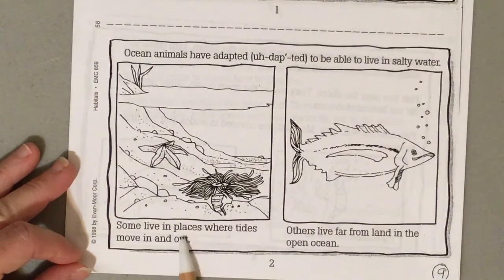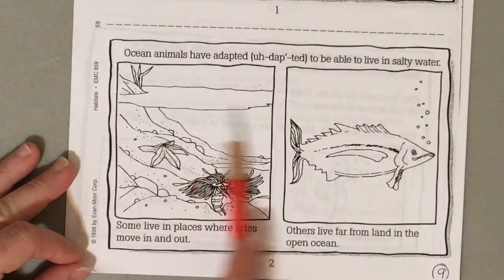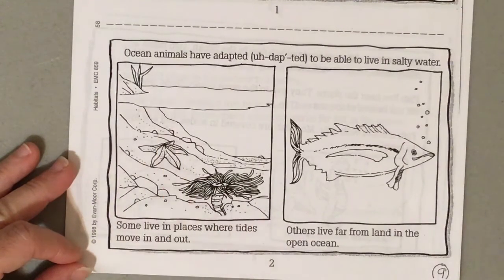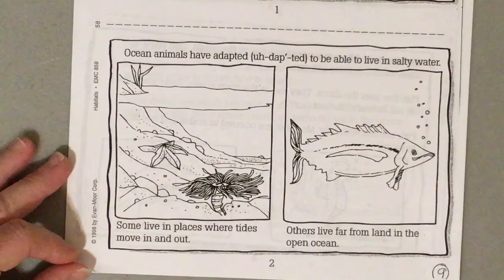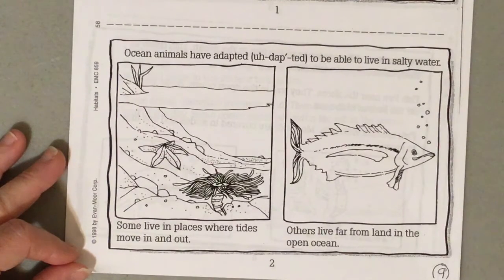Some live in places where tides move in and out. The tide is the level of water, okay? The level of water that goes in and out. High tide means the water is coming very close to the beach. Low tide means the water is further out, okay? So at low tide, the rocks will be dry. At high tide, the water is going to cover up those rocks that you could walk on at the beach. You can't walk on them anymore because they're covered with water at high tide. Others live far from land in the open ocean.